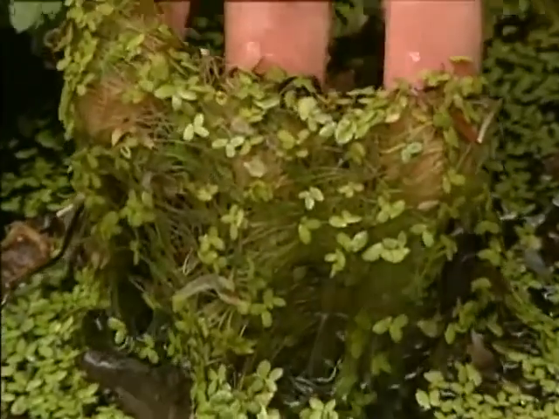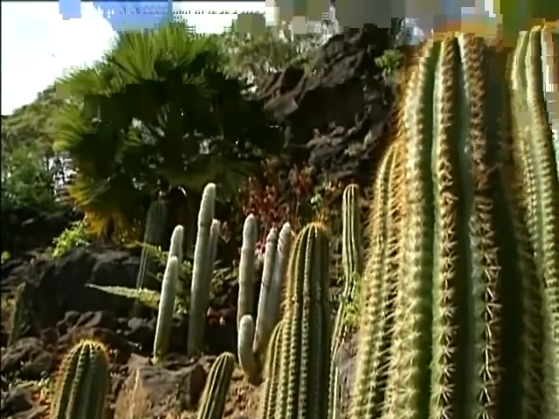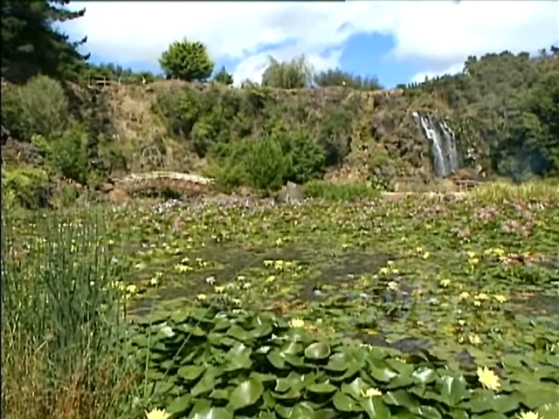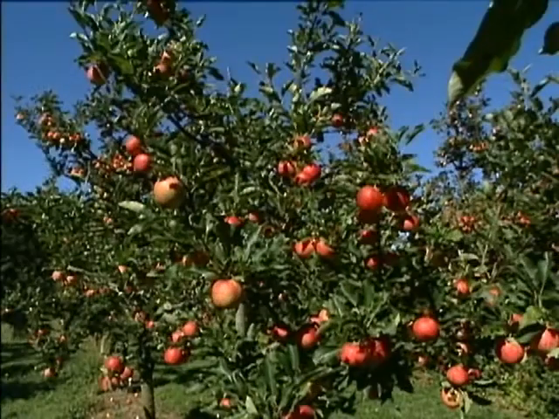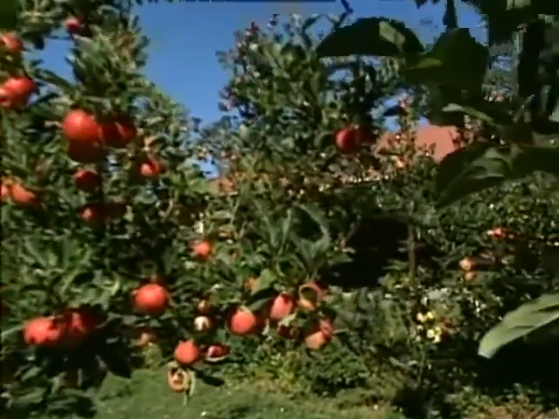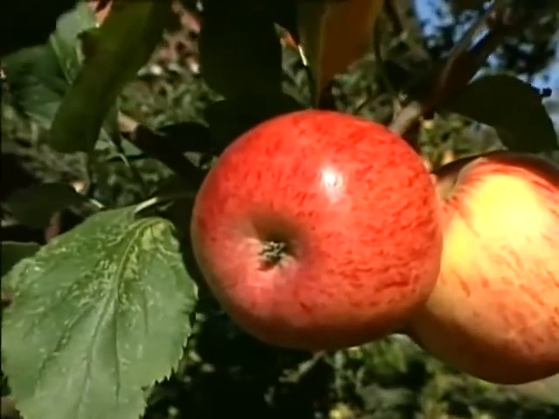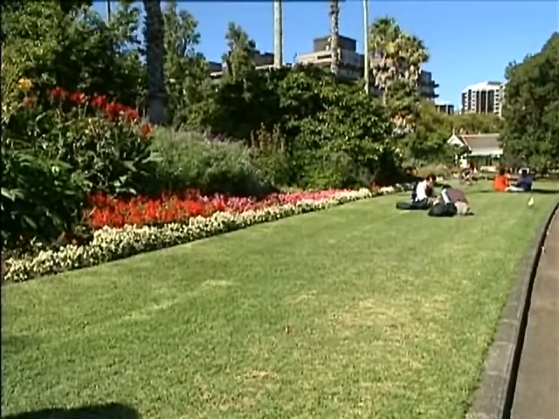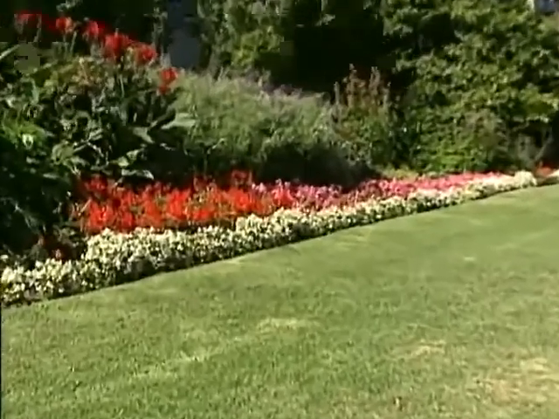Some flourish in places where water is scarce. Others thrive in ponds and lakes. And from this vast variety, we have, by careful breeding, developed all those plants which provide us with food. With the great variety of flowering plants, the world in which we live is indeed a very colorful place.